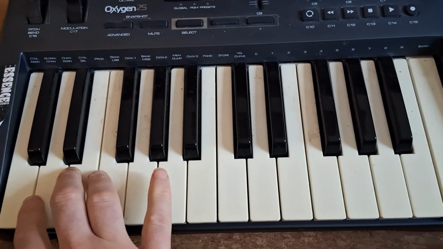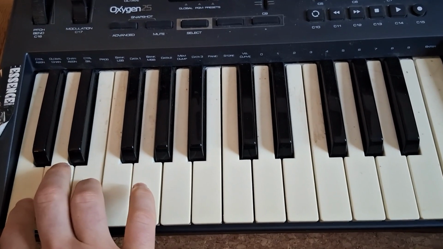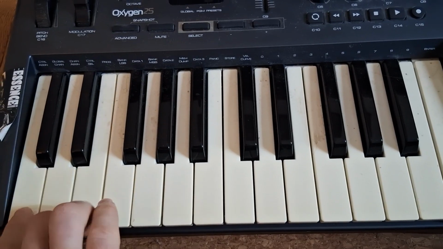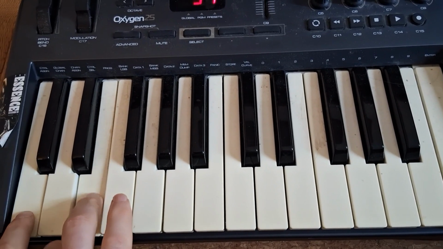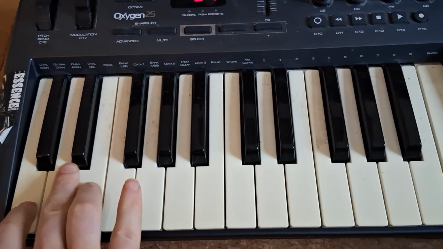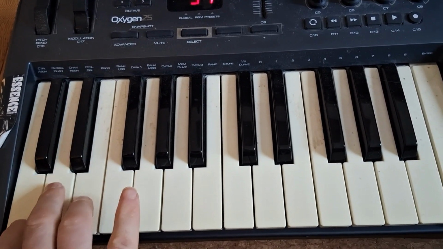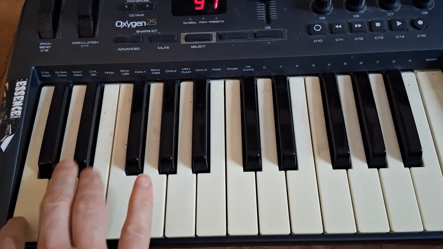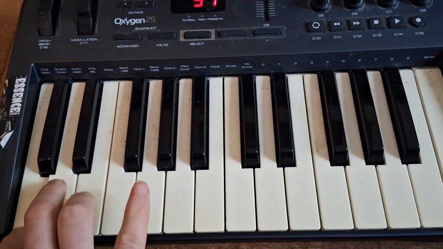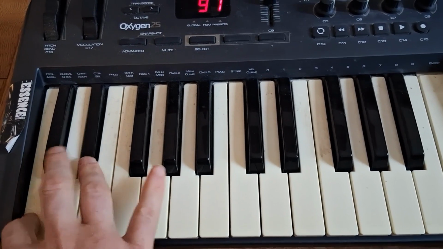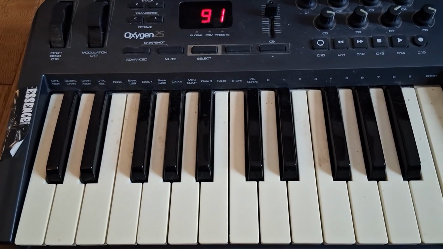Okay, now what would happen if I take the third, so this is the third interval, and I make it a flat? So this will be a minor third. So this is a major third. If I take the third interval and flatten it, it's a minor third.